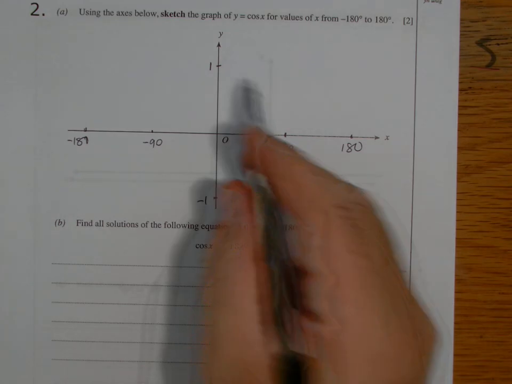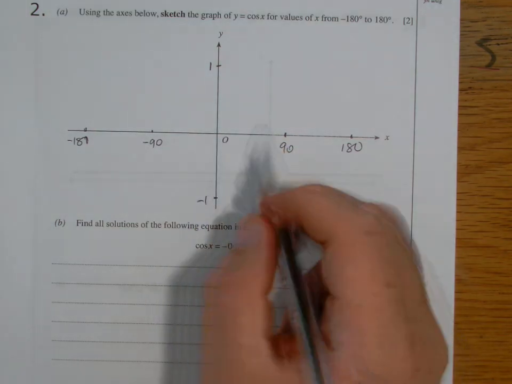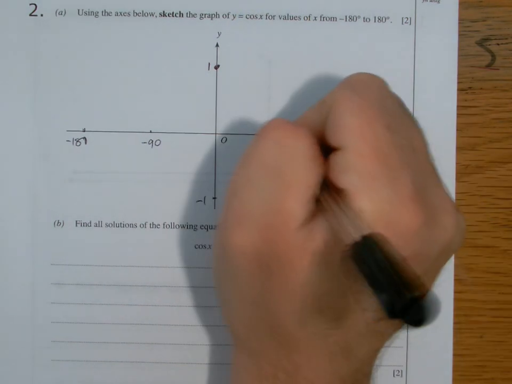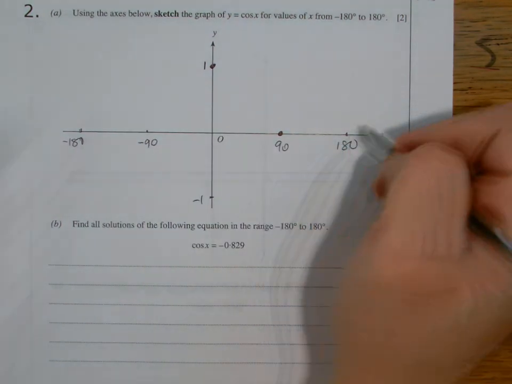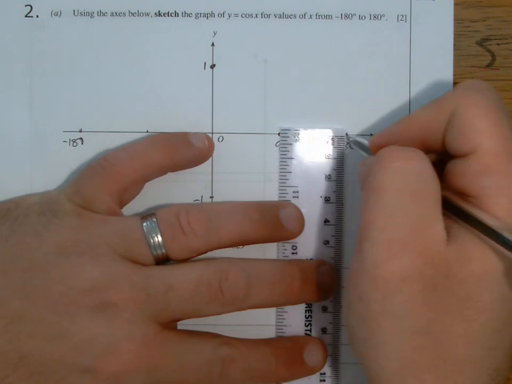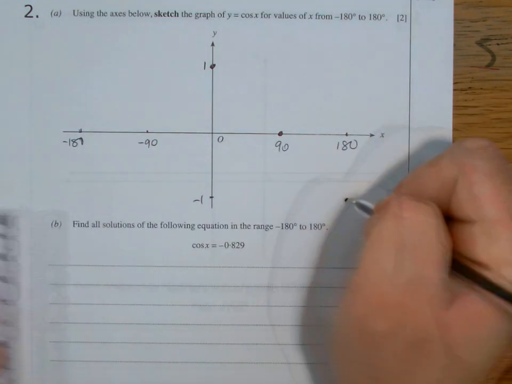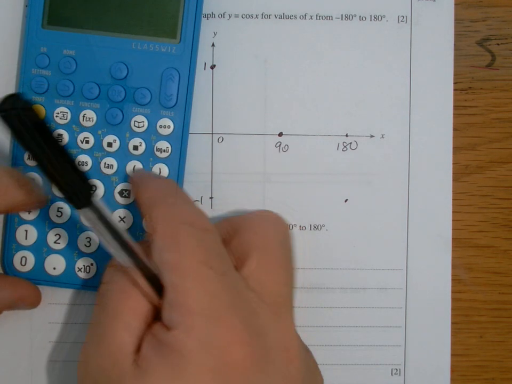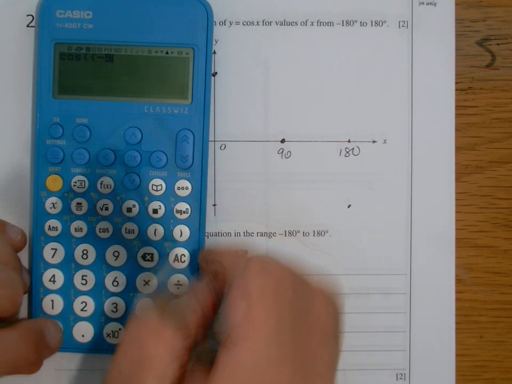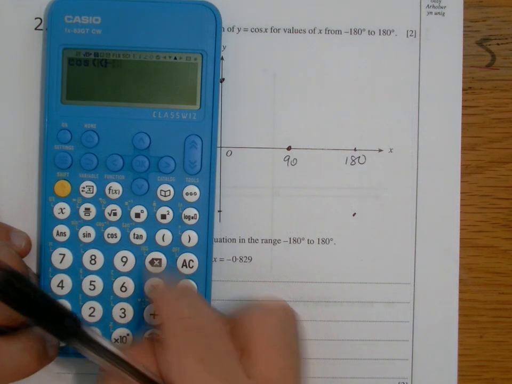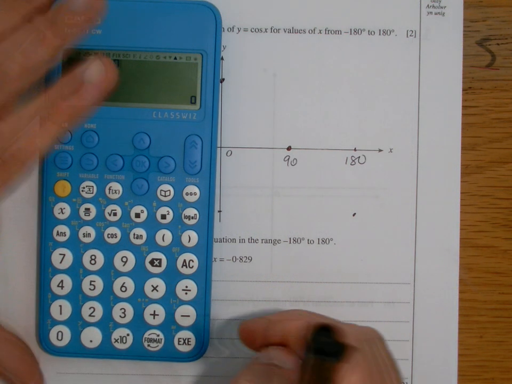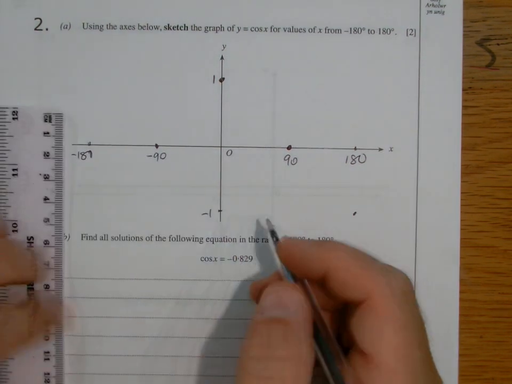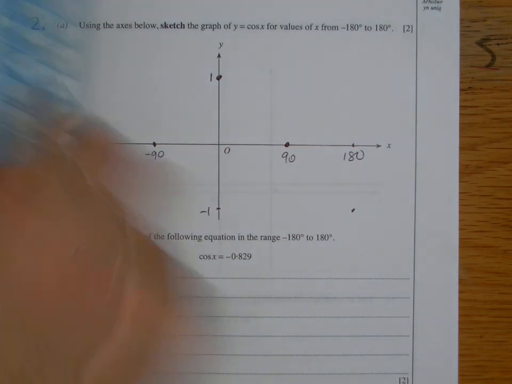So it's a case then of working out each of the cos values at each of these points. So cos 0 is 1. Cos 90 is 0. And cos 180 is minus 1. Similarly then, with cos minus 90, we can put that in our calculator. If this is a calculator paper, you can just check these, can't you? So you can put minus 90 in here, and we get 0. And similarly, when you put in minus 180, check that for you.